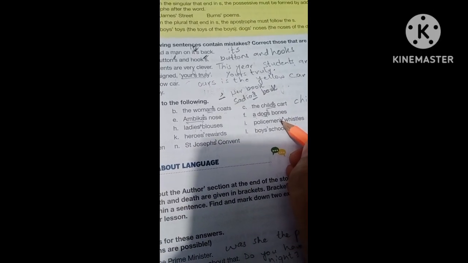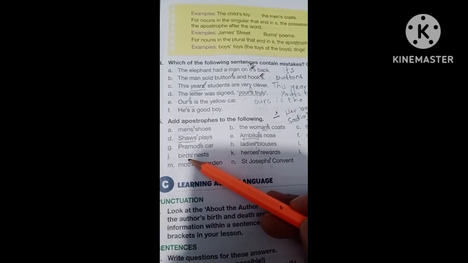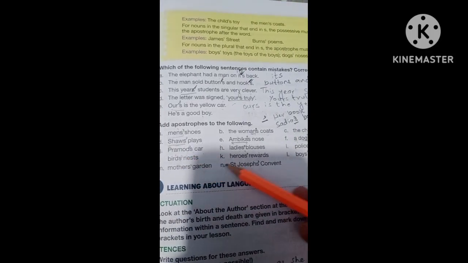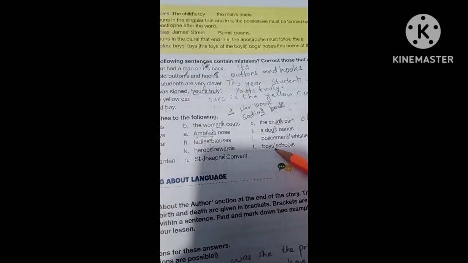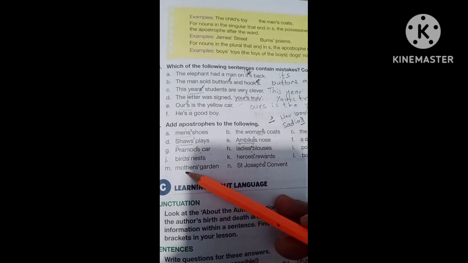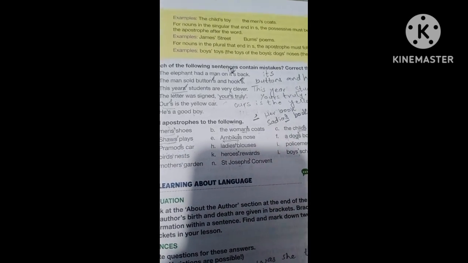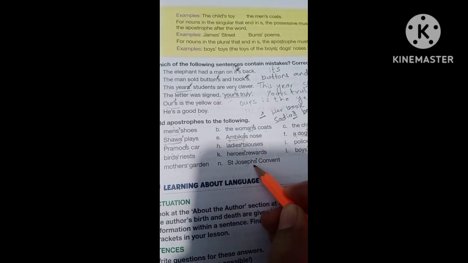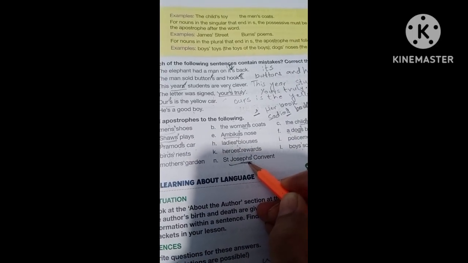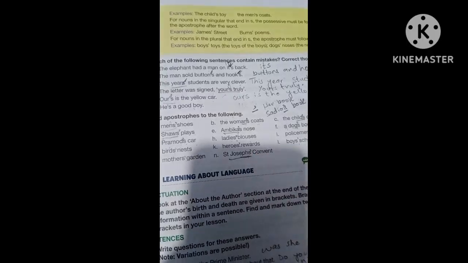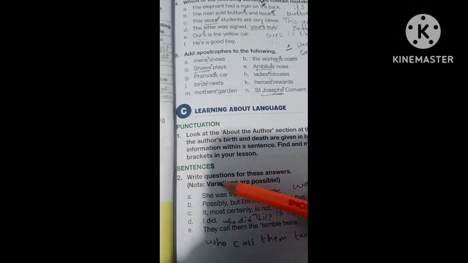With plural we add apostrophe after s. Birds. With plurals we add apostrophe after s. Now this is not plural but it is ending with s. It is a name, and with a name, if the name is ending with s, we add apostrophe after s. Now a very important concept.